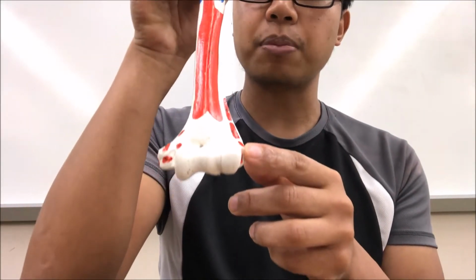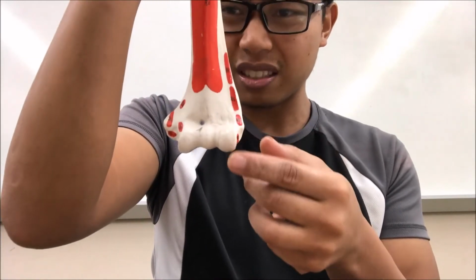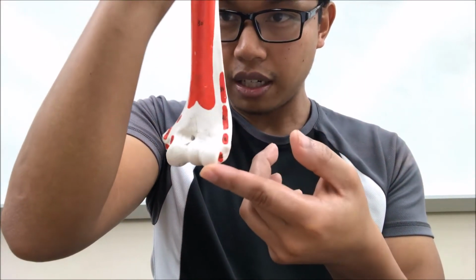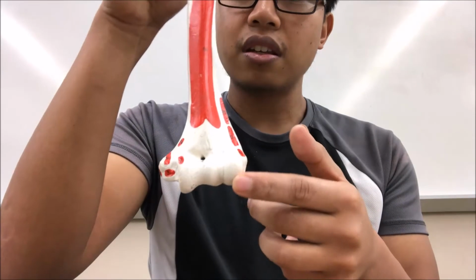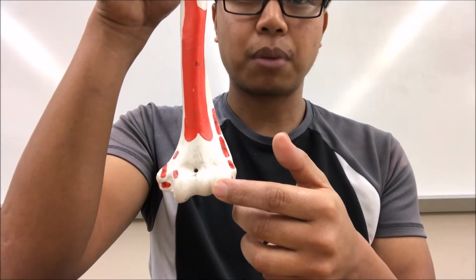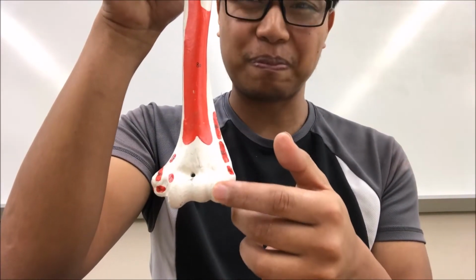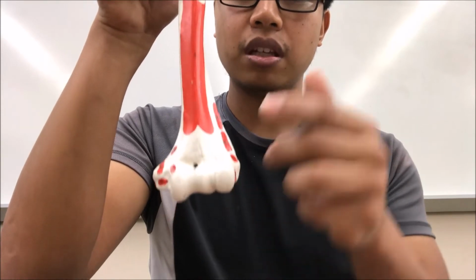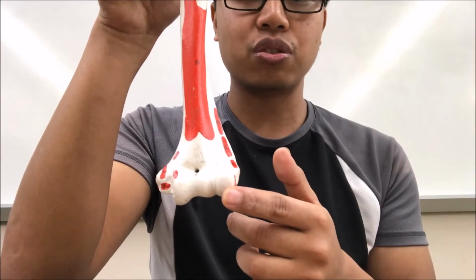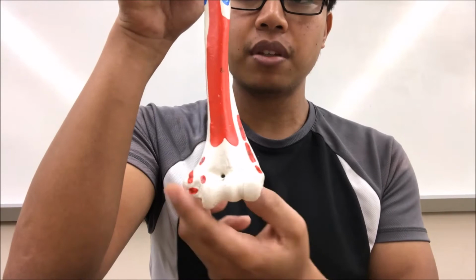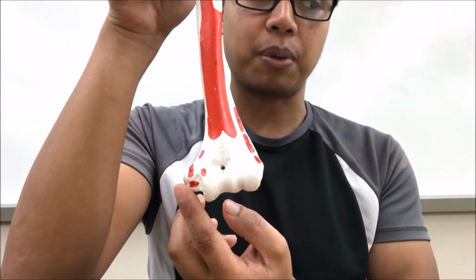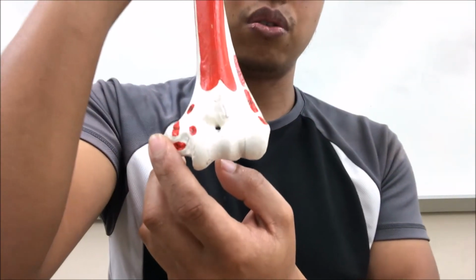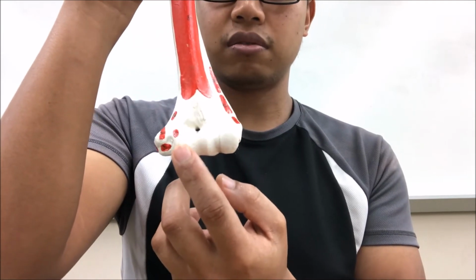So next to my lateral epicondyle, the bigger bone, I guess if you can see it there, is the capitulum. There you go, the capitulum. So capitulum is next to your lateral epicondyle. In contrast, your medial epicondyle is next to the trochlea.